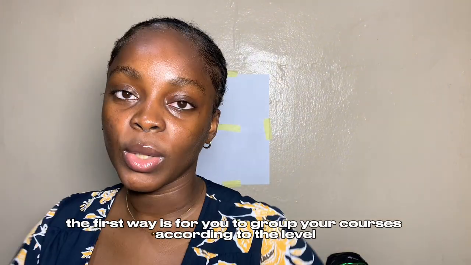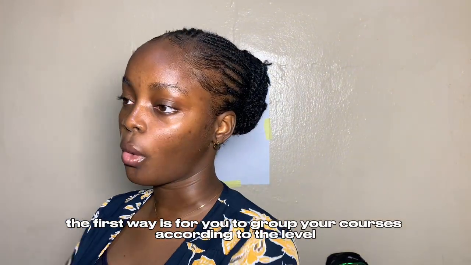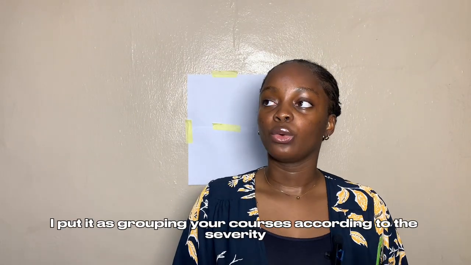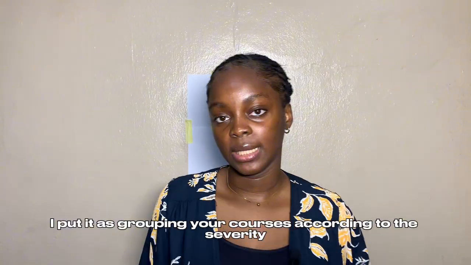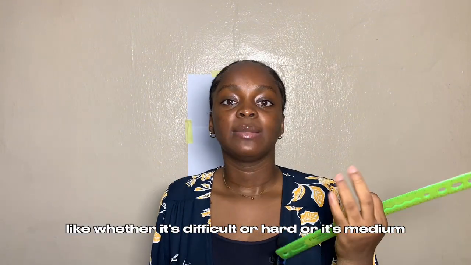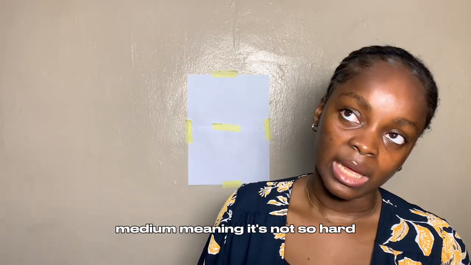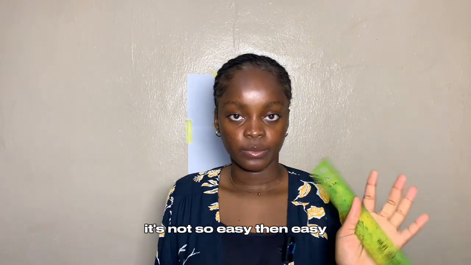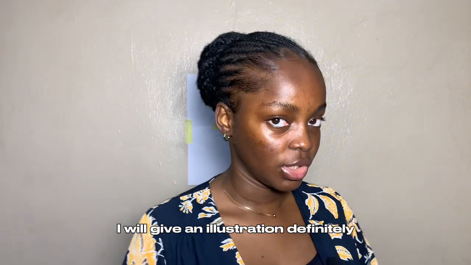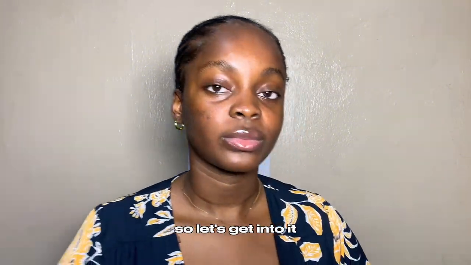So the first way is for you to group your courses according to the level. I put it as grouping your courses according to the severity, like whether it's difficult or hard, or it's medium. Medium meaning it's not so hard, it's not so easy, then easy. So for each point I will make, I will give an illustration definitely. So let's get into it.